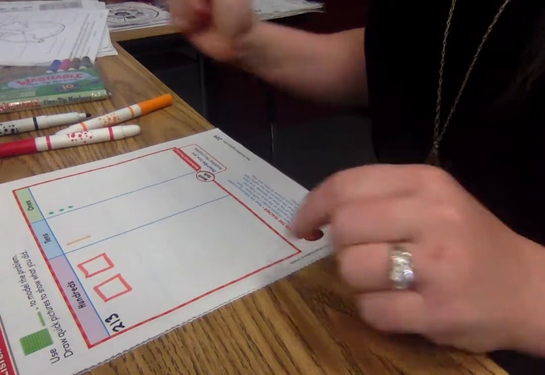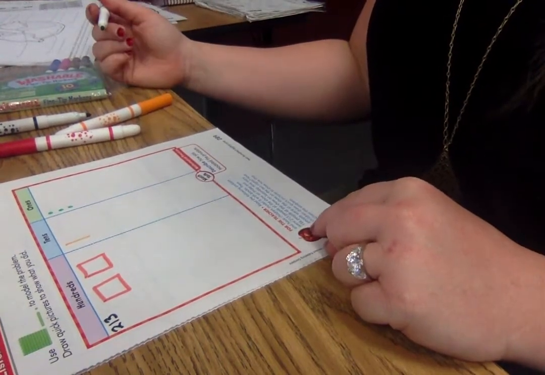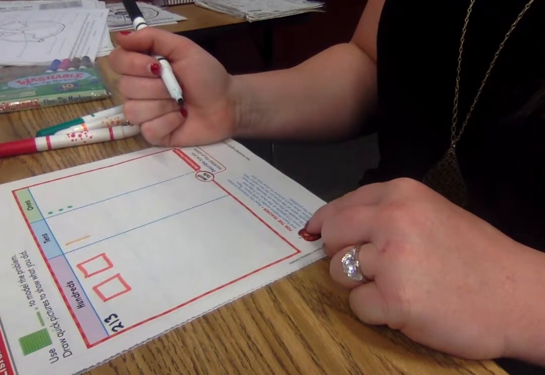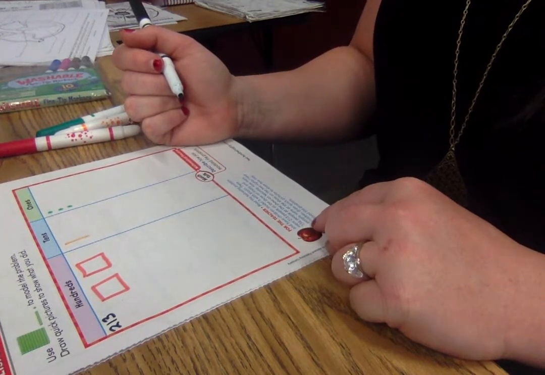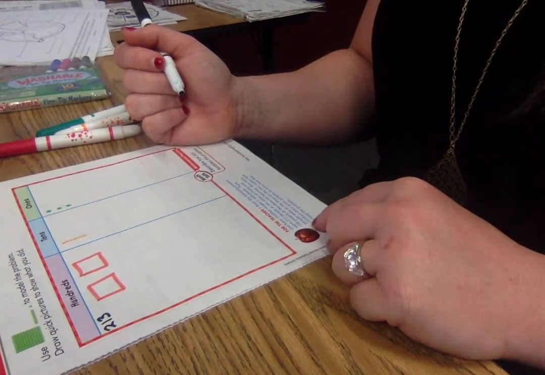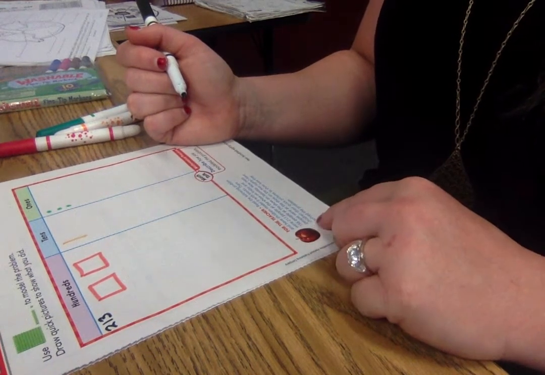Okay. There are 213 people at a show on Friday and 156 people at the show on Saturday. How many people were at the show on Saturday and Sunday? Have children draw quick pictures to show how they solve the problem.